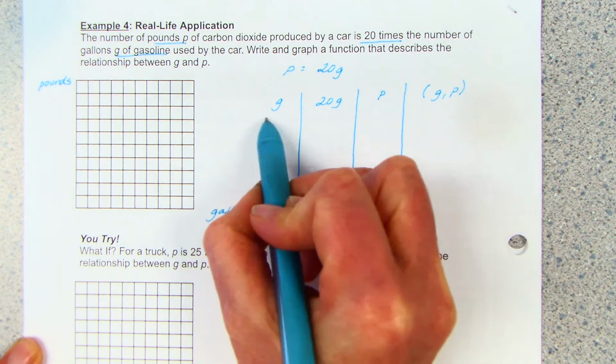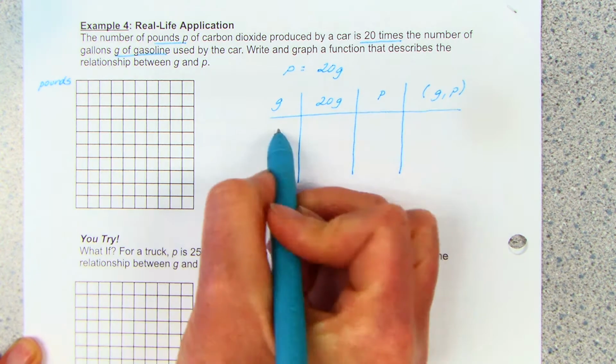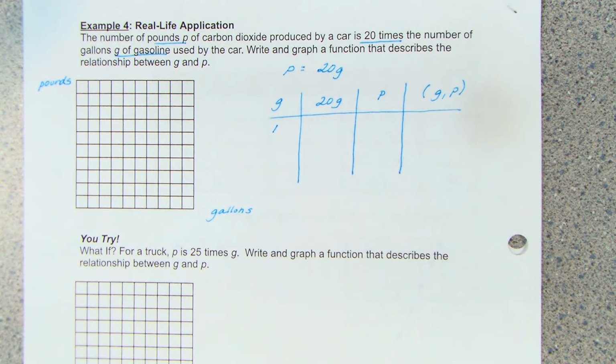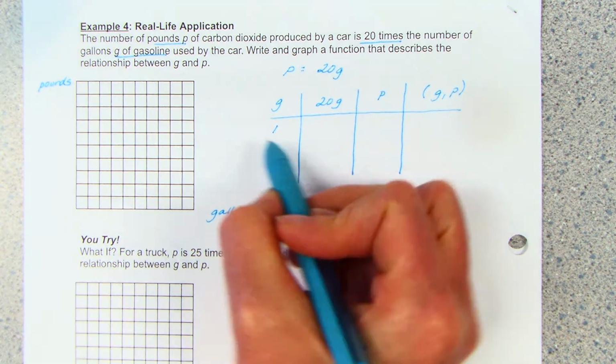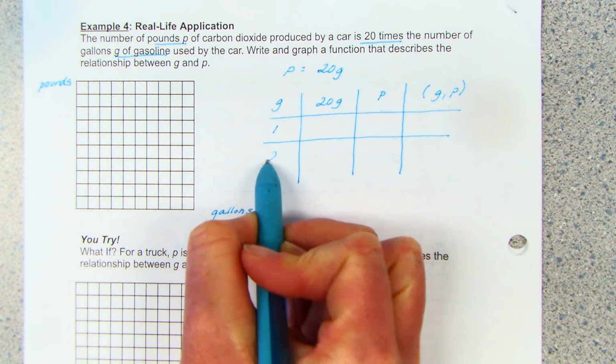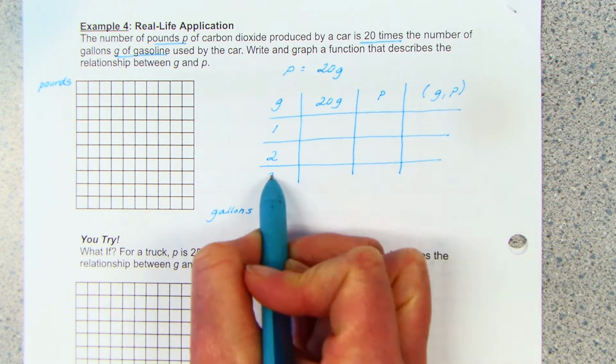I'm going to choose some fairly small numbers for my gallons, like 1, 2, and 3.